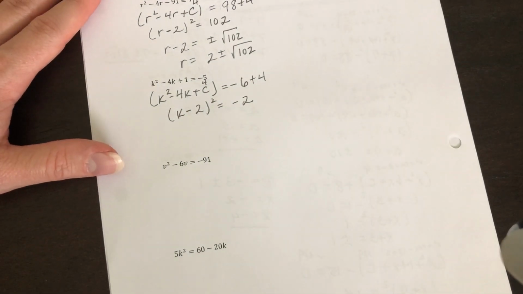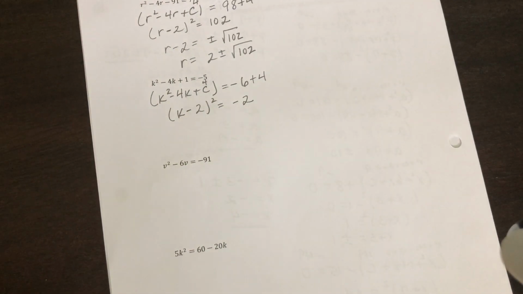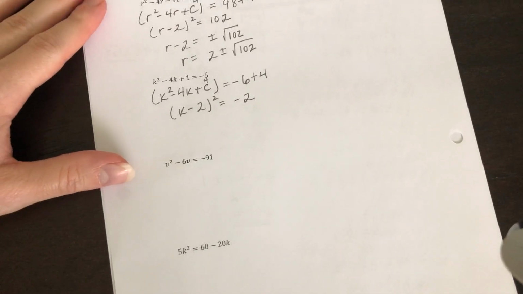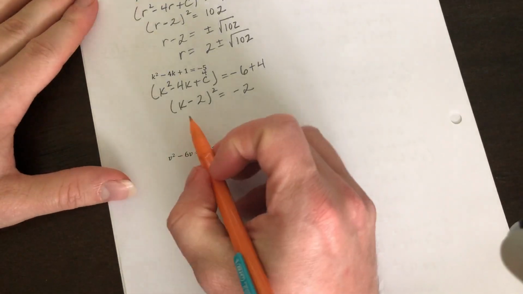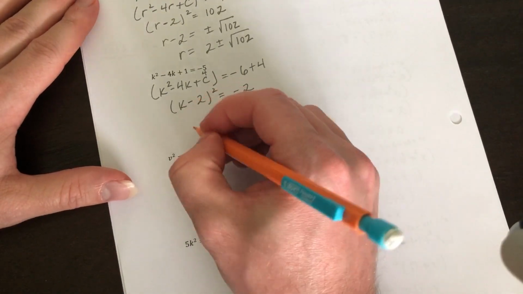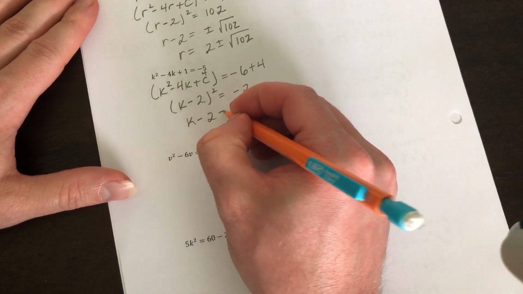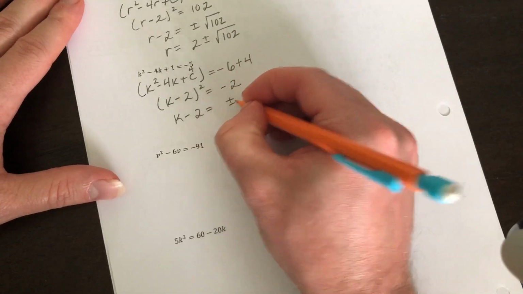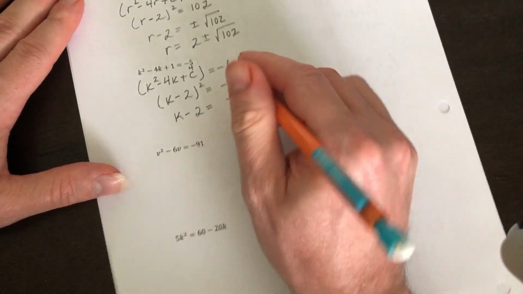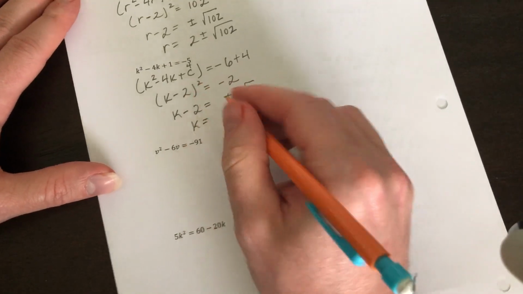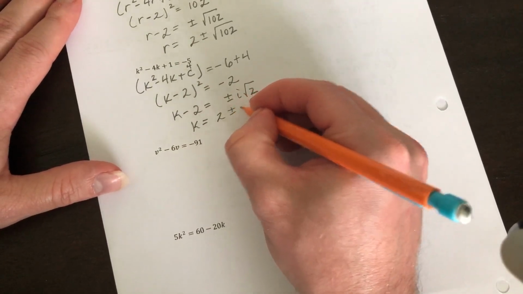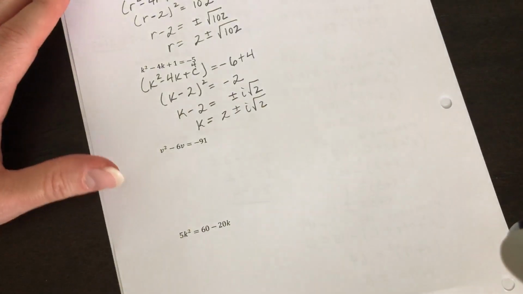Okay, so anytime you get a square equal to a negative number, you're going to have imaginary roots. So keep that in mind. We know how to deal with that now. So we're going to square root this. So we get plus or minus i square root of 2. And so k comes out to be 2 plus or minus i square root of 2.